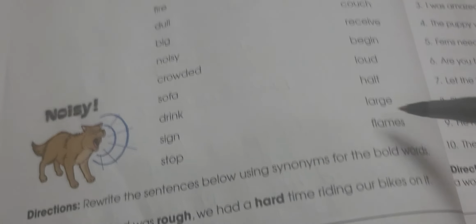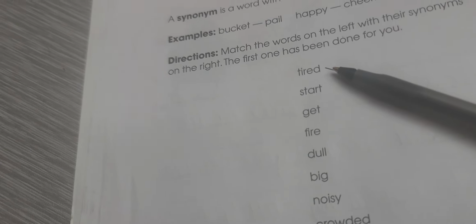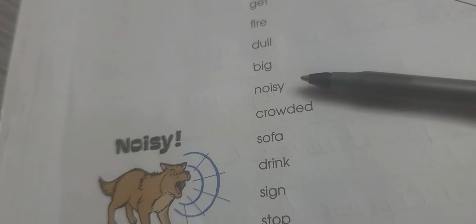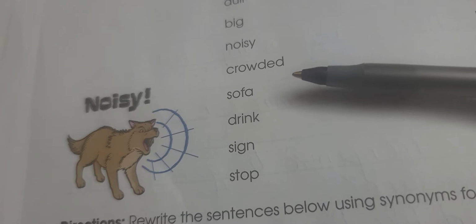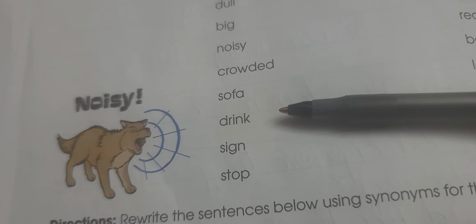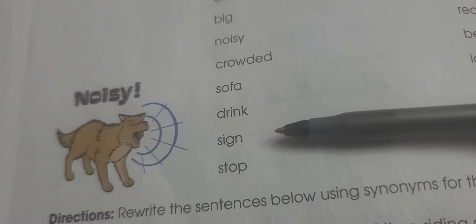I'm going to read all the synonyms, and then you can try to match them up, and then we will go over it together. So our words are tired, start, get, fire, dull, big, noisy, crowded, sofa, drink, sign, stop.